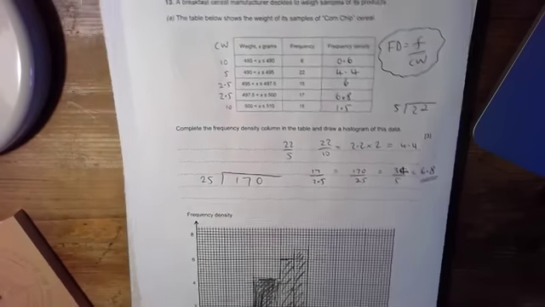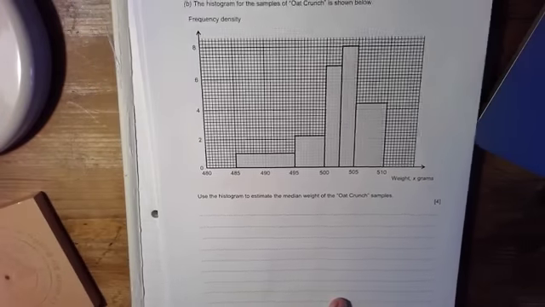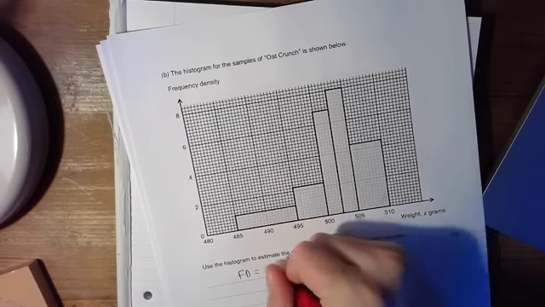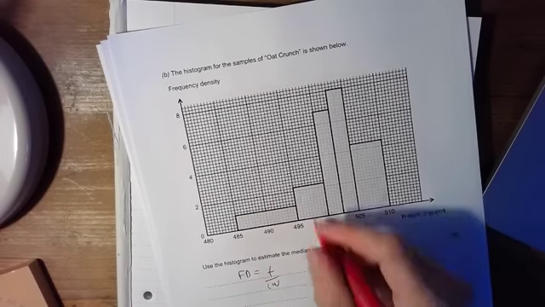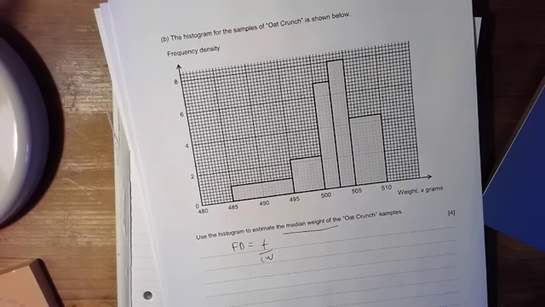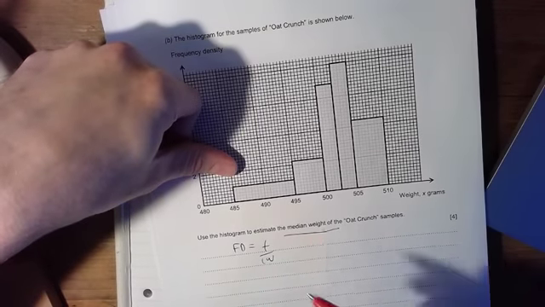There we go. Now this one here was already drawn for us, but we know the formula FD is equal to F over CW. We want to find out an estimate for the median height. Now this was really tough actually. This is possibly one of the worst questions as well. Get frequency on its own, because median is the middle, isn't it?